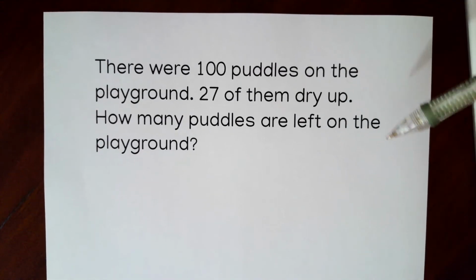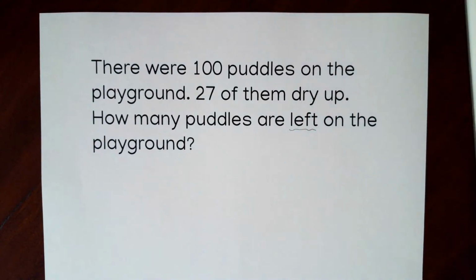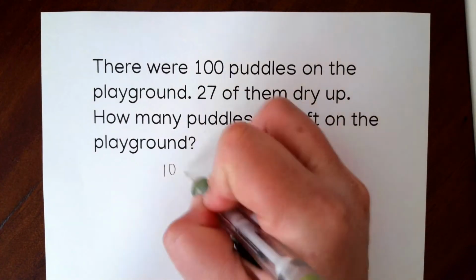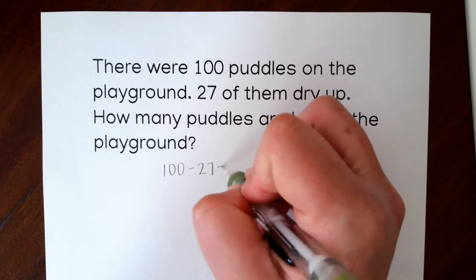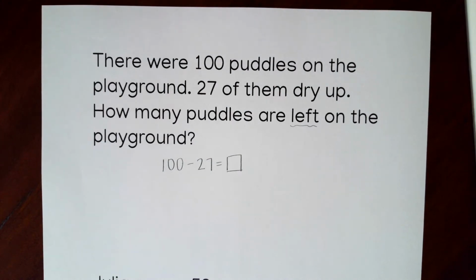So number 1 says there were 100 puddles on the playground. 27 of them dry up. How many puddles are left on the playground? So as a reminder, this little word left, or the phrase are left, tells us that we are going to be subtracting. So we are still only using that drawing method that we learned about yesterday. This one is very similar to all the problems that we did yesterday. So let's start by writing 100 minus 27 equals box. Go ahead and write that on your whiteboard or your paper, whatever you're working on.